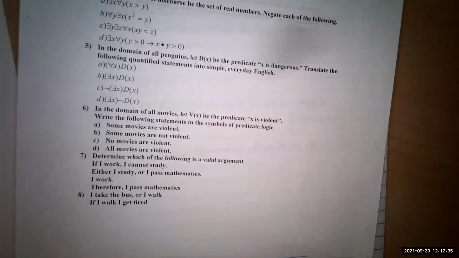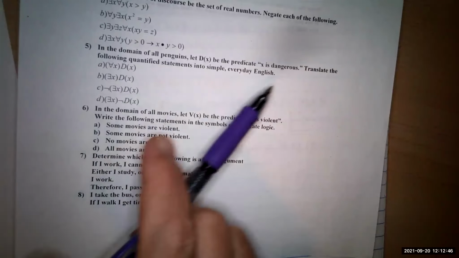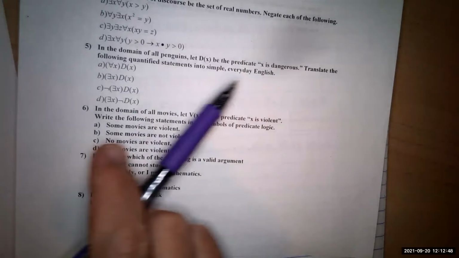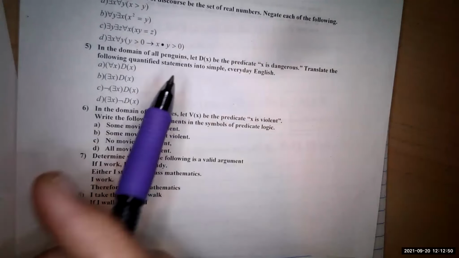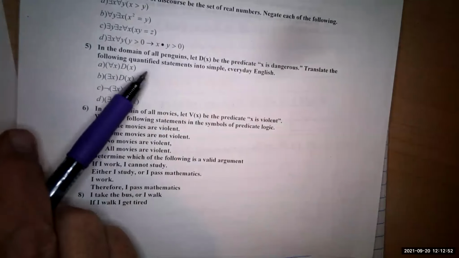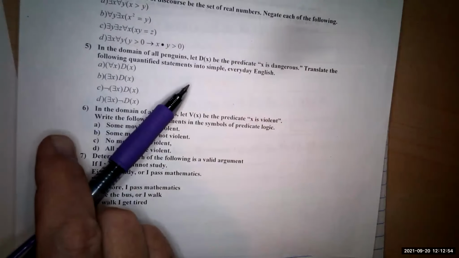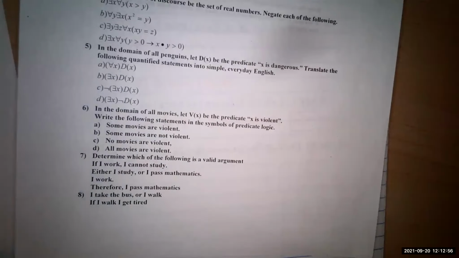All penguins are dangerous. Yes, all penguins are dangerous, or every penguin is dangerous. Okay, so you are not going to say that all X are dangerous. Some people write all X are dangerous, or every X is dangerous. No, when you translate it, X is going to be, in this case, the penguin. So the first one would be: all penguins are dangerous, or every penguin is dangerous.